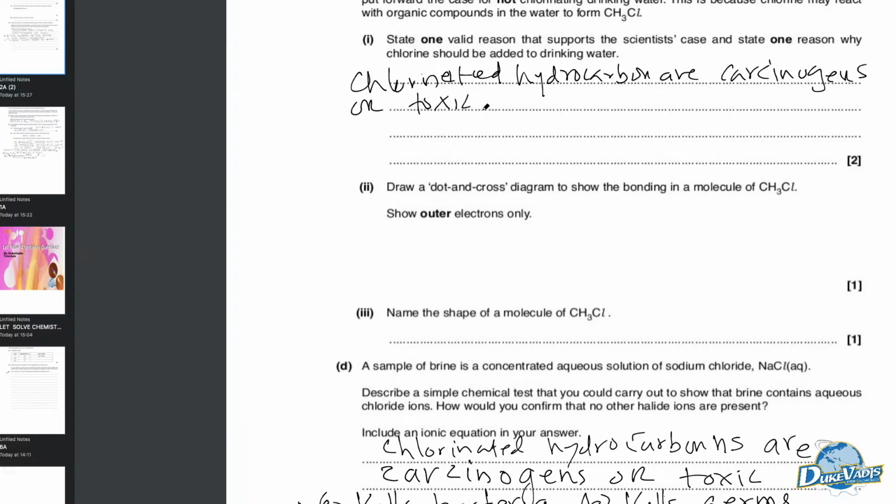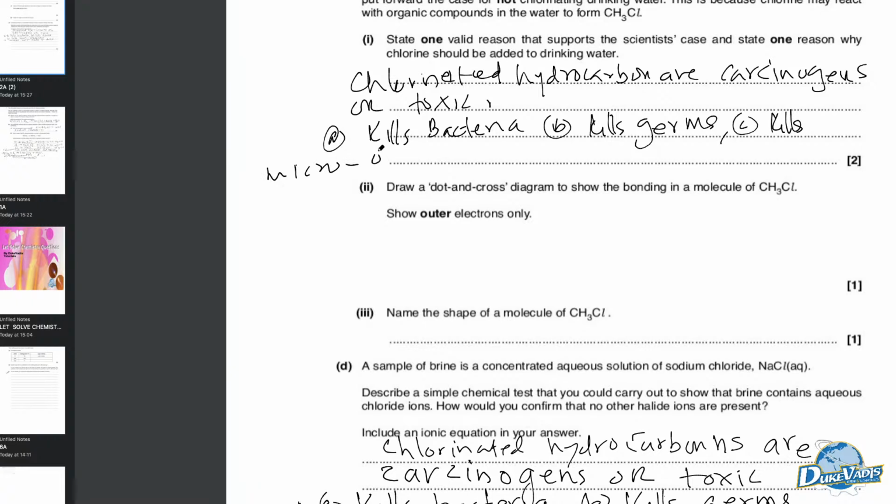Now the next part, we say A, kills bacteria. Okay, B, kills germs. Okay, and C, as we say, it kills microorganisms.